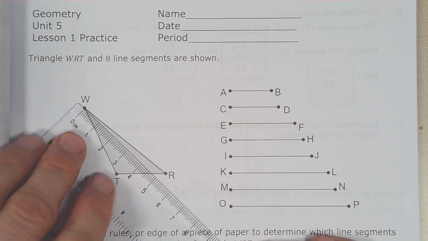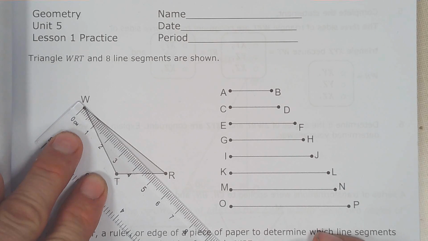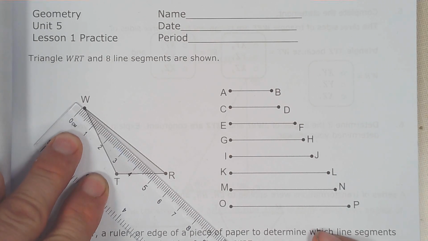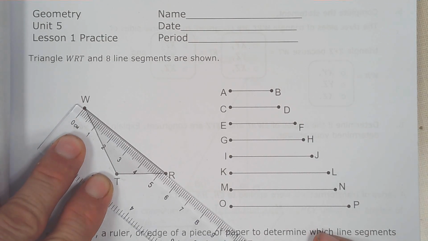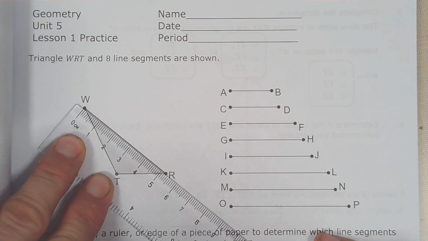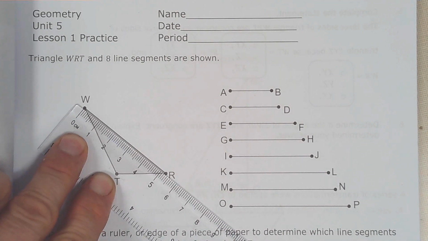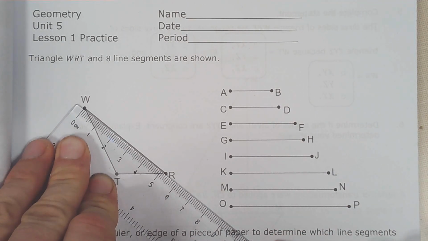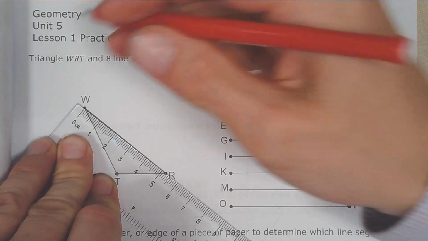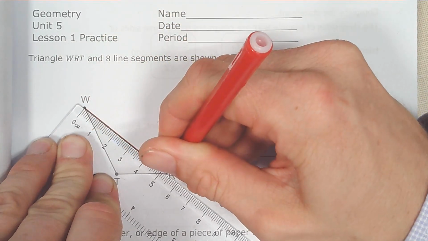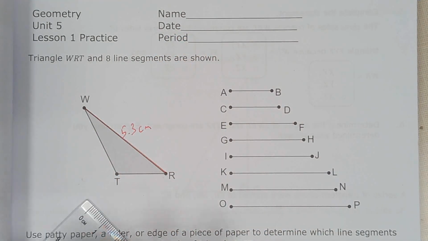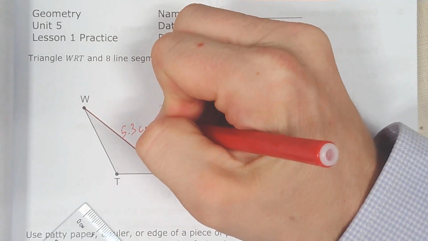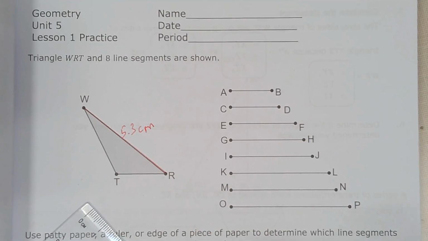I'm going to line up the 0 centimeters. I like to use centimeters because they're a little bit more precise. And I'm going to say that this one, to the center of this one, is about 5.3 centimeters. And I'm going to make this one red. I'm going to say it's about 5.3 centimeters.